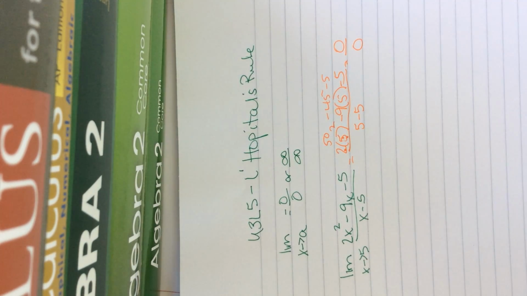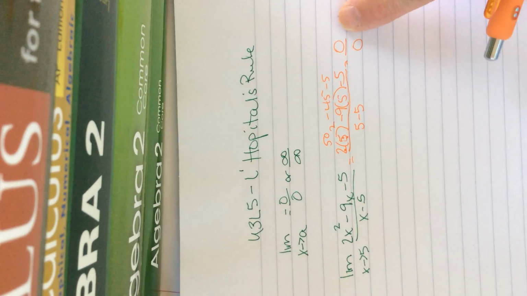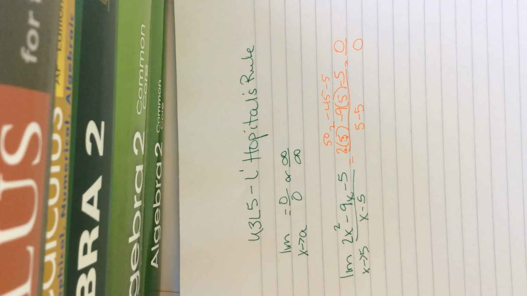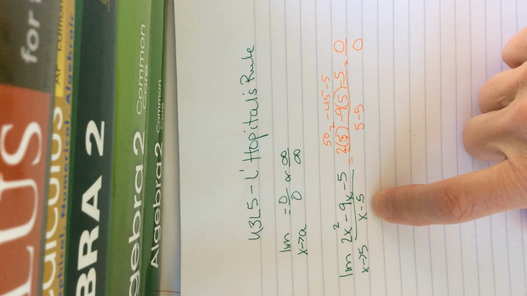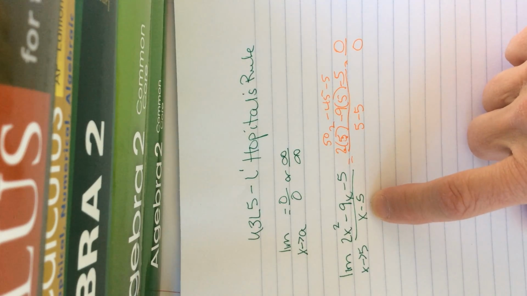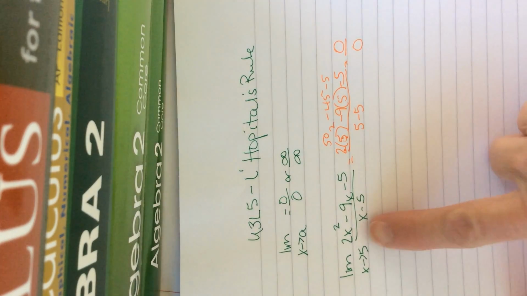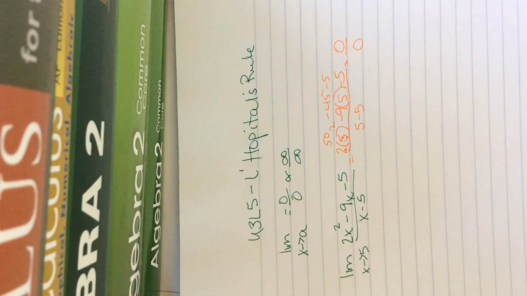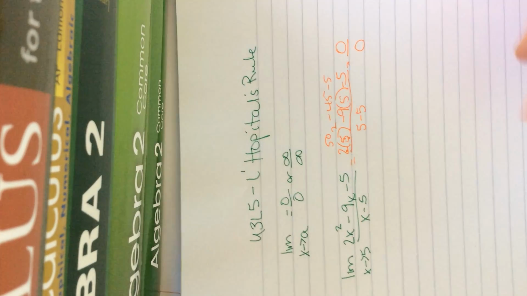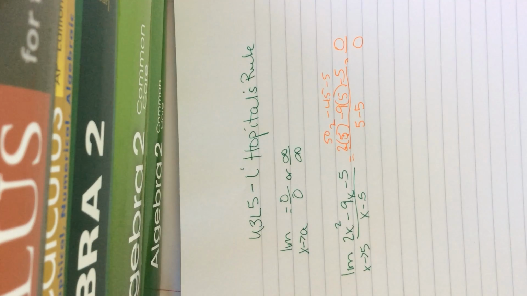One of the things that we learned back in Unit 1 was that if you ended up with 0 over 0, the idea was to do more work and to rewrite this expression in a different form that you could then perhaps substitute 5 into and get your answer. Okay, and that still holds true for many cases. But here's what I want to show you.